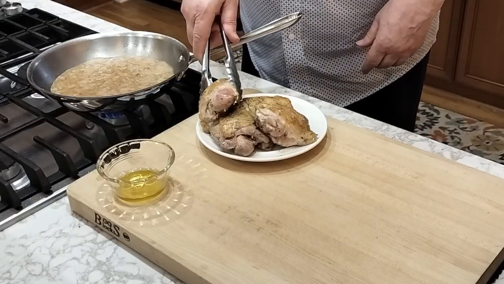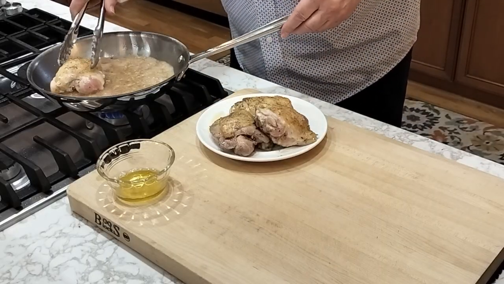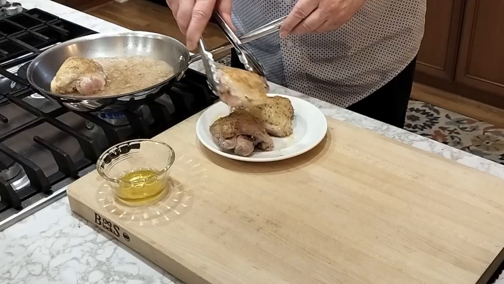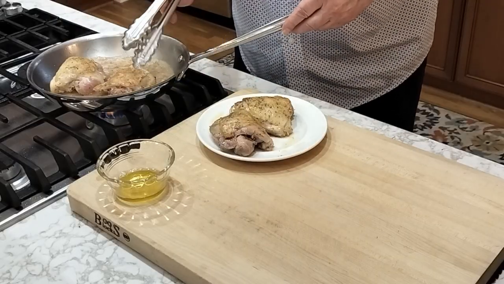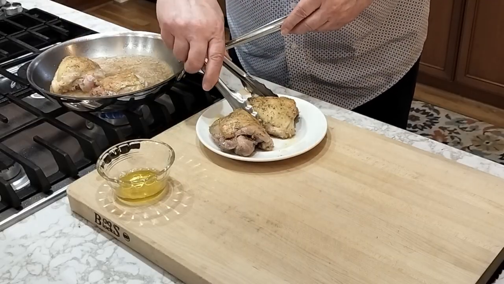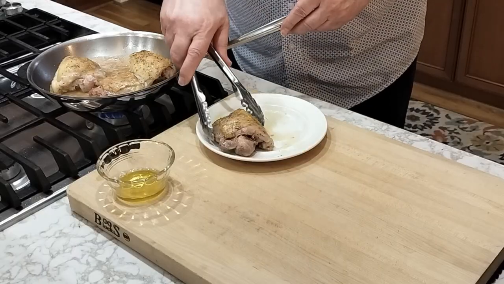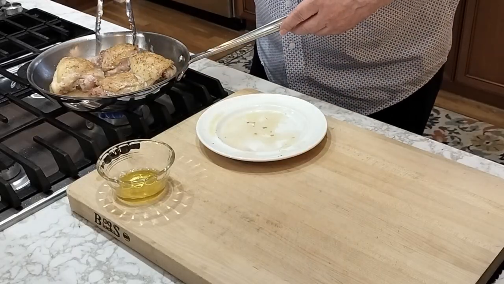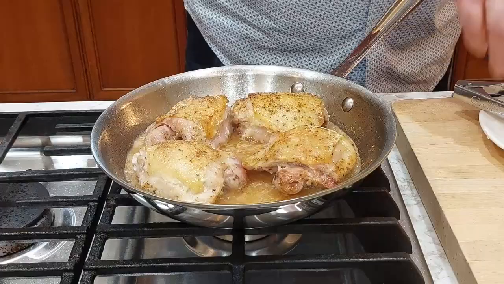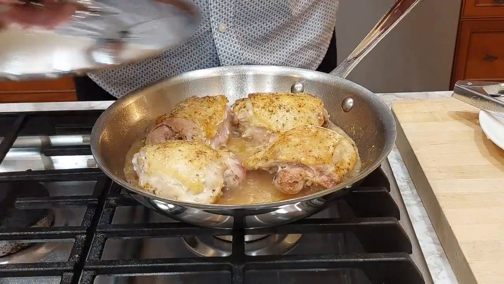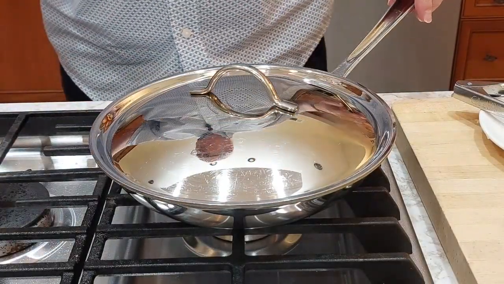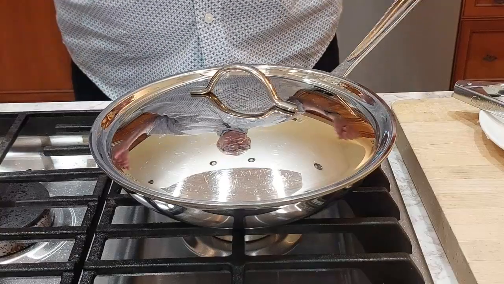And set our chicken back in the pan. We'll put a lid on it, turn the heat down, and give it about 20 minutes.